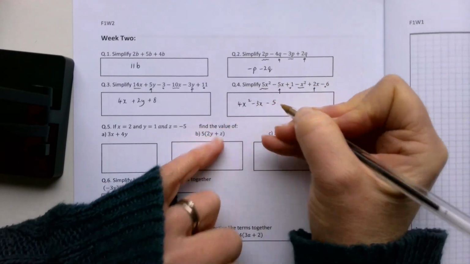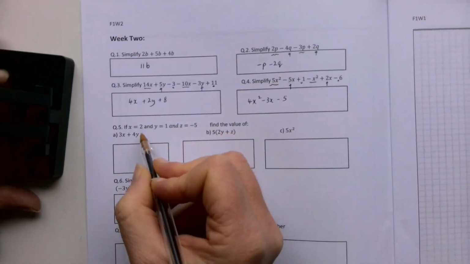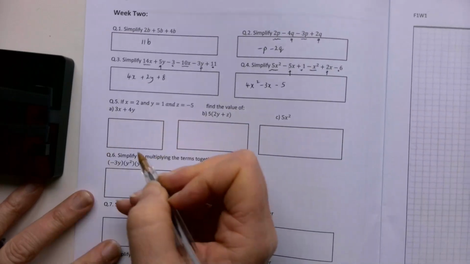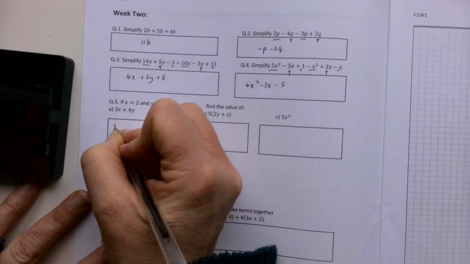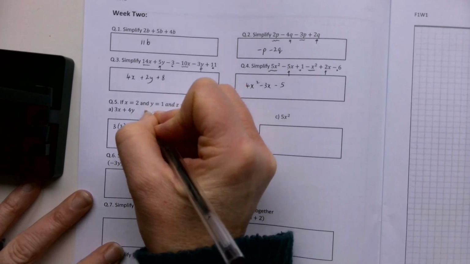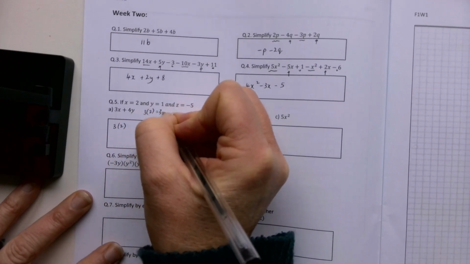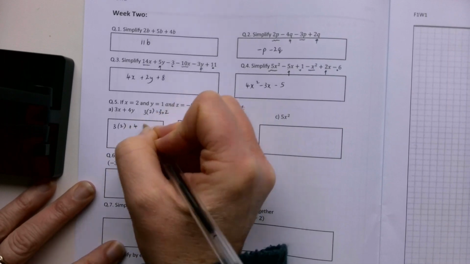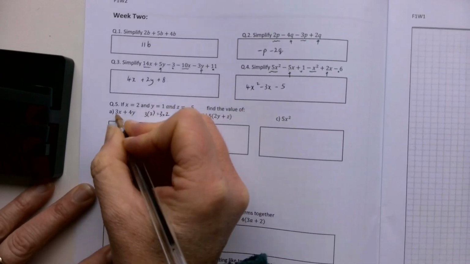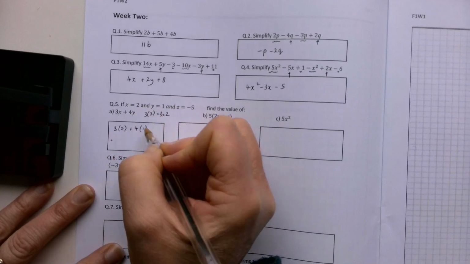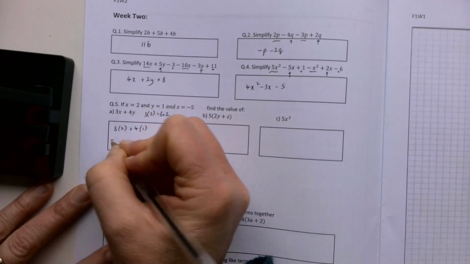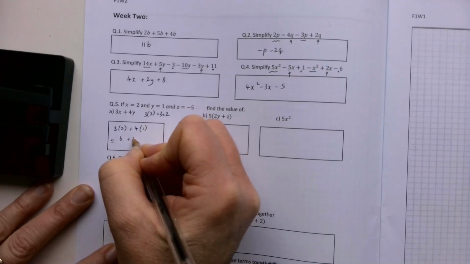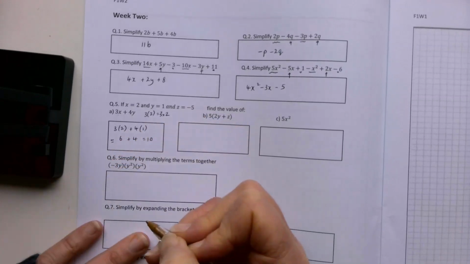is minus 5. If x equals 2 and y equals 1 and z equals minus 5, find the value of 3x plus 4y. So 3x plus 4y is 3 times 2. So when I write 3 by 2 like that, I mean 3 times 2. Okay? 3 by 2 plus 4 by y is 4 by 1. So wherever I had an x, I put 2. Wherever I had a y, I put 1. And 3x means 3 multiplied by x. So 3 by 2 is 6. 4 by 1 is 4. So that's 6 plus 4, which is 10.